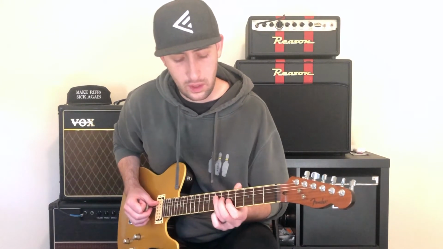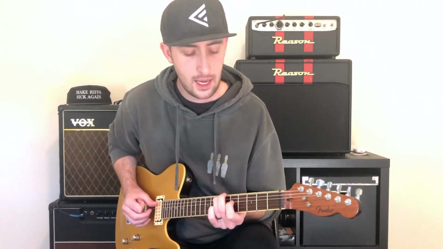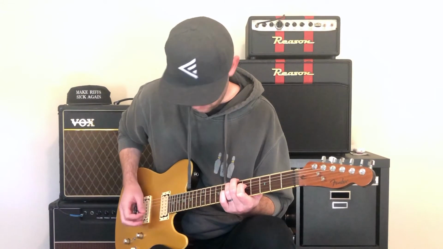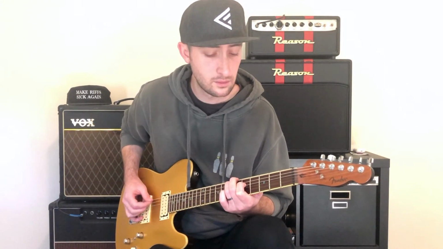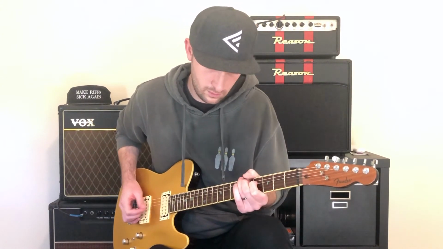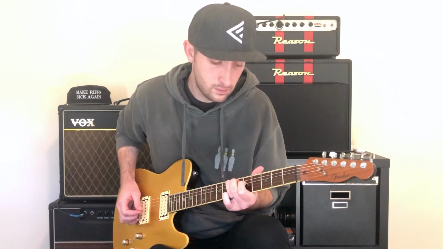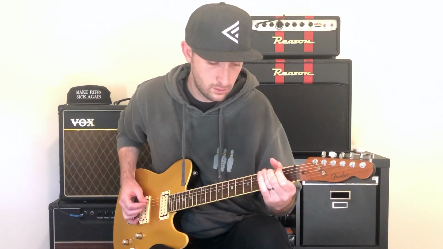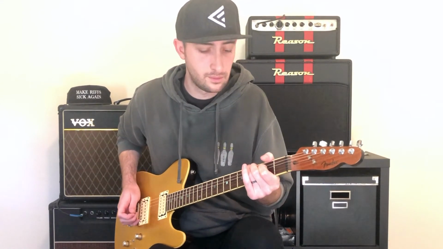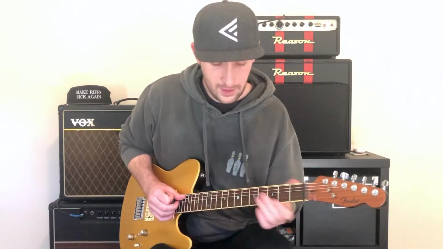So for this one, we've got our ring finger on the 7th fret of the A string and our index finger on the 5th fret of the D. Nice and simple.